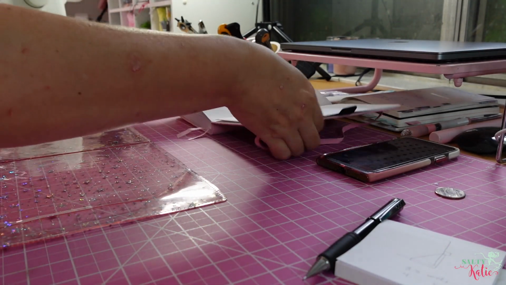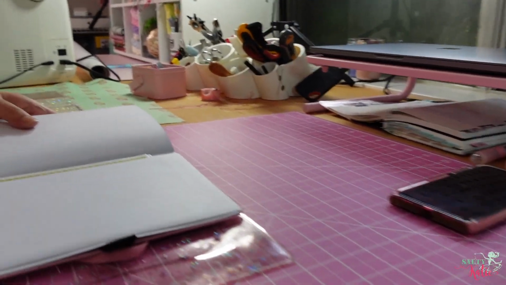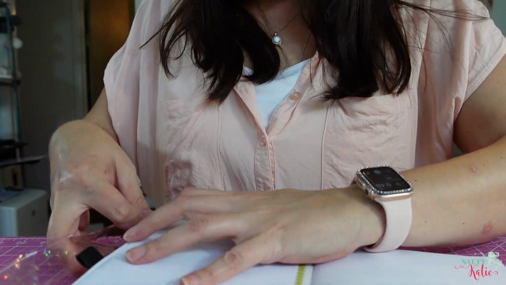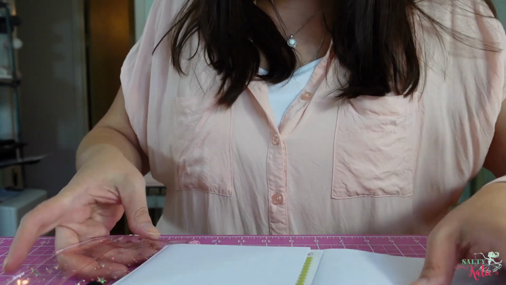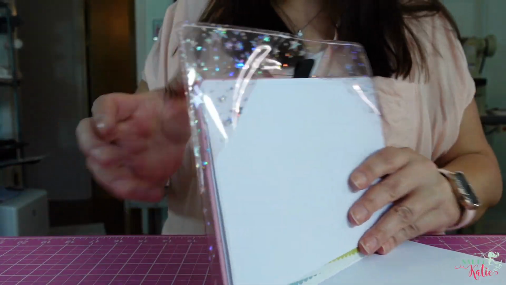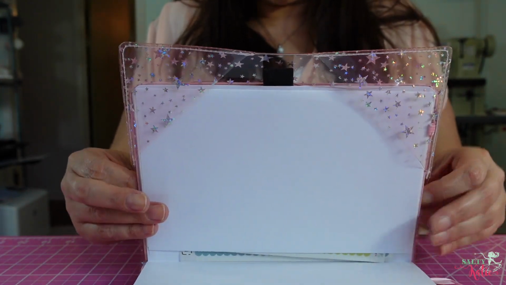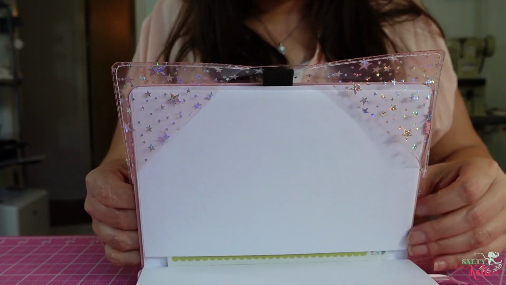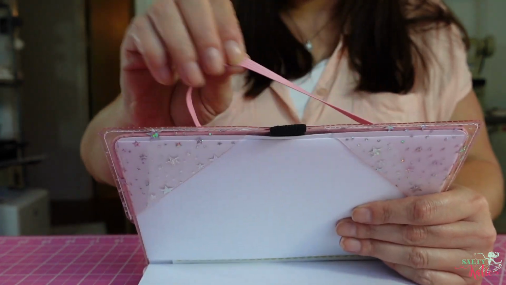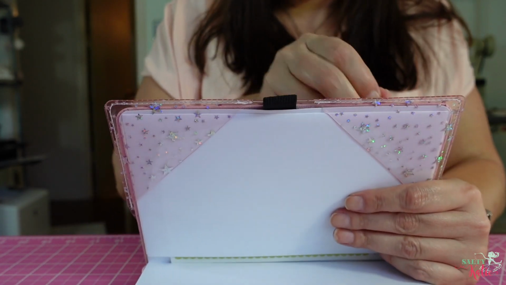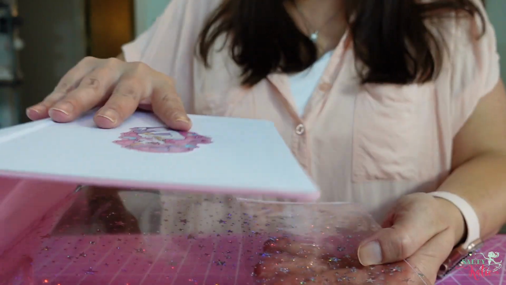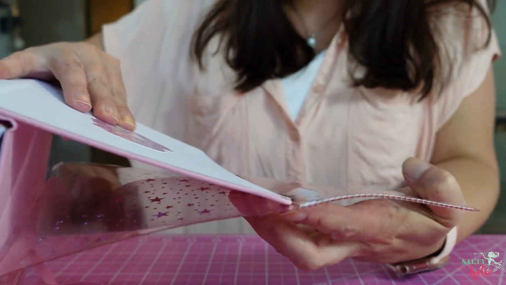Okay, here's the fun part. Whee! Okay, let's see if our book fits. Okay, we want a pin loop. Here we go, here we go, here we go. Okay, here's the elastic out of the back. That's not too bad. Oh, I should have started with the front cover, but I was so excited to see what the back cover was going to do.